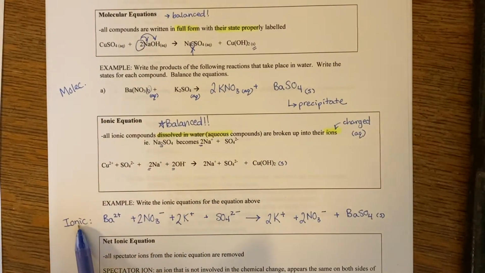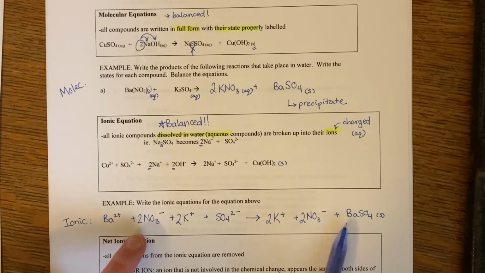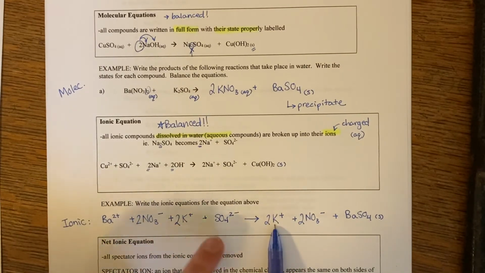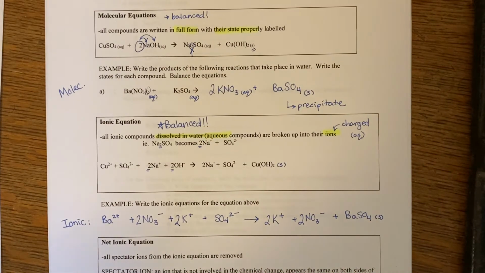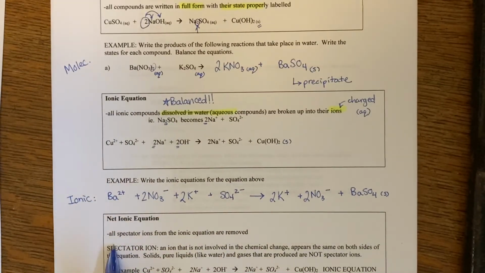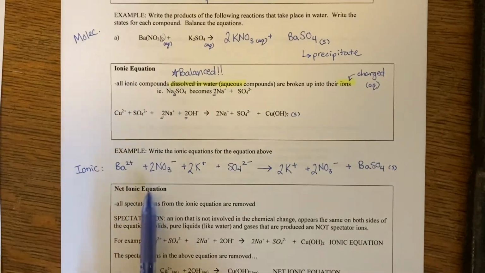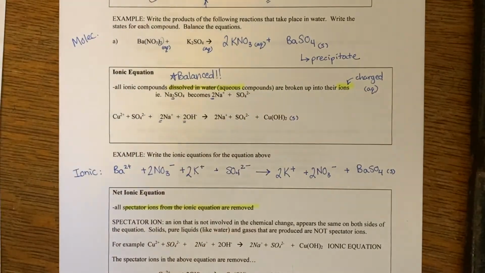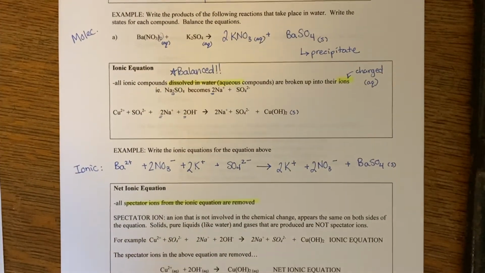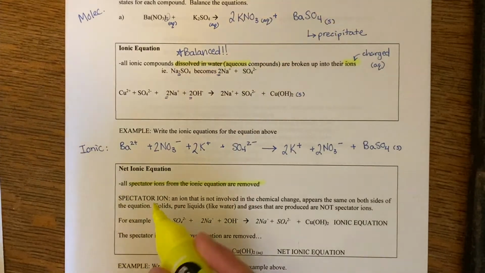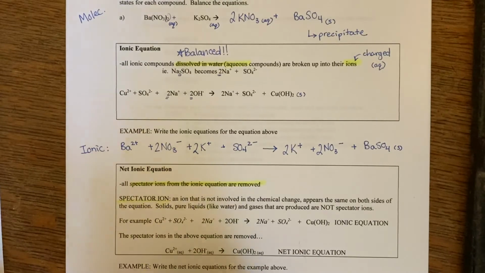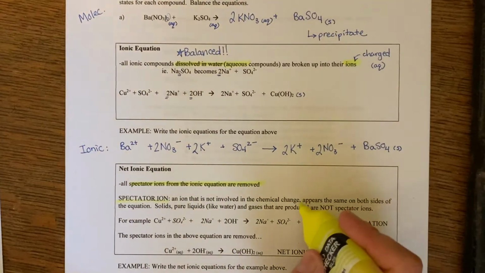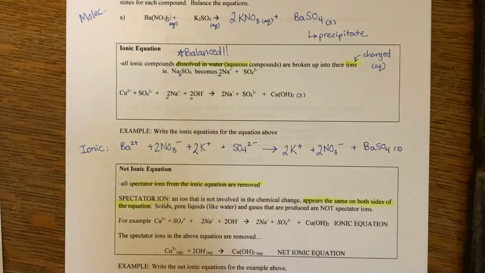So again, ionic equations, molecular equations broken apart into ions, but we still have to make sure it's balanced. So you're going to have a barium and a barium, 2 nitrates, 2 nitrates, 2 potassium ions, 2 potassium ions, 1 sulfate, 1 sulfate. Now the last type are called net ionic equations. Net ionic equations, the special thing here is that all spectator ions from the ionic equation are removed. Now a spectator ion, the definition is an ion that doesn't change at all. So it appears the same on both sides of the equation.